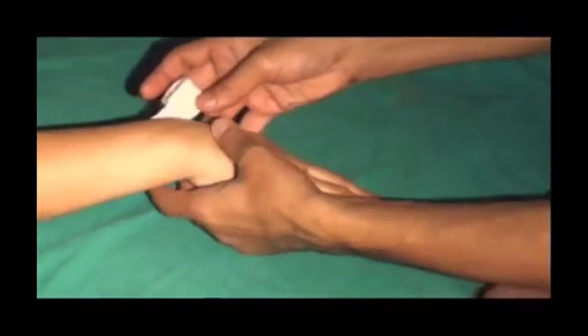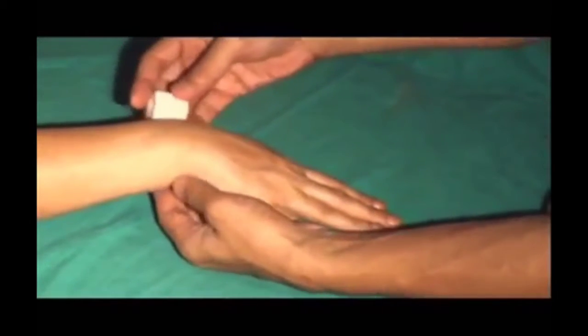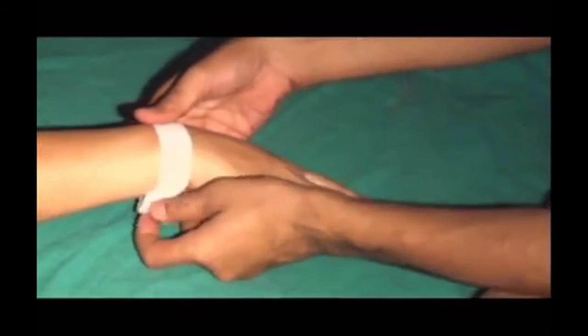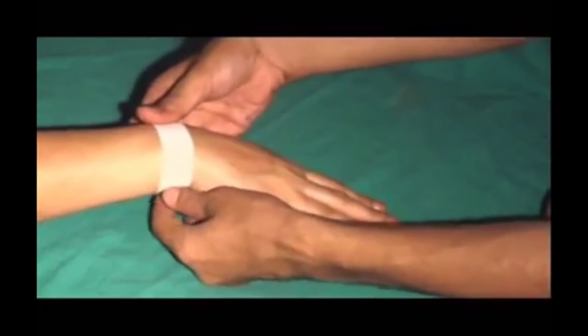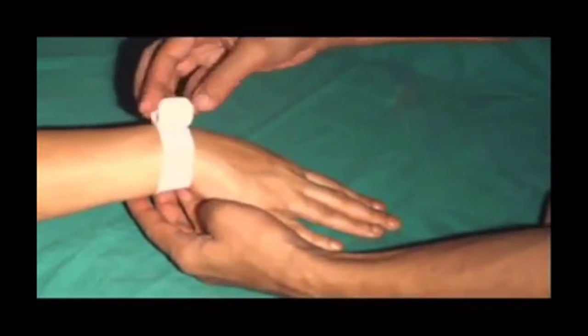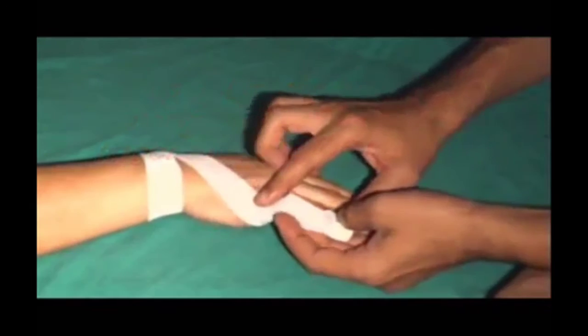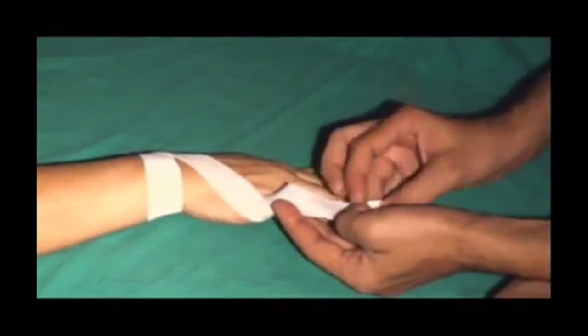Next is the recurrent turns, called a stump bandage. It is used to cover distal parts of the body such as the end of the finger, the skull, or the stump of an amputation. So anchor the bandage with 2 circular turns, then fold the bandage back on itself and bring it centrally over the distal end to be bandaged.